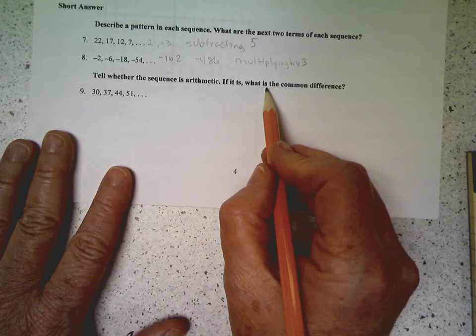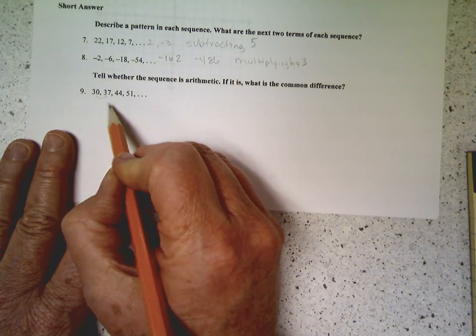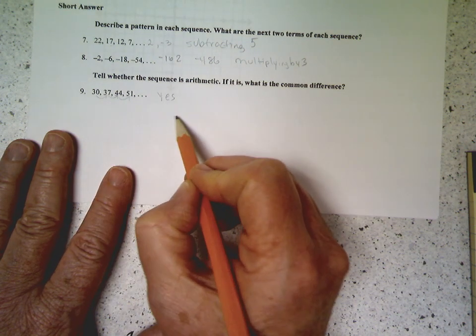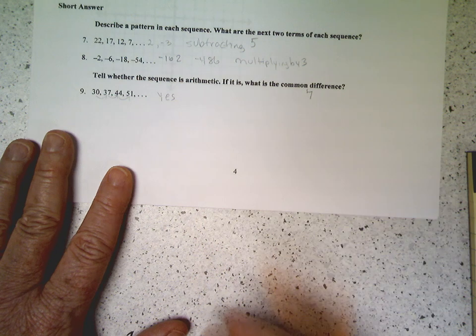Tell whether the sequence is arithmetic. Are they adding the same thing every time? This would be going up 7, going up 7, going up 7. So yes, the common difference is 7.